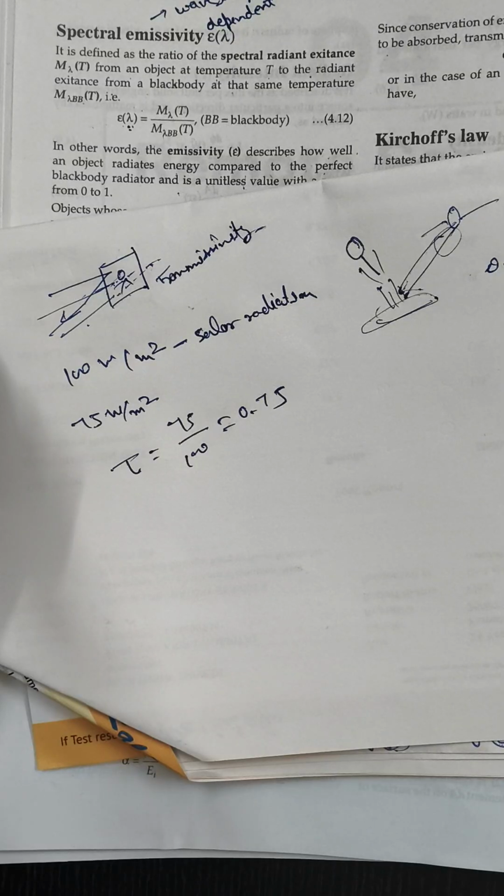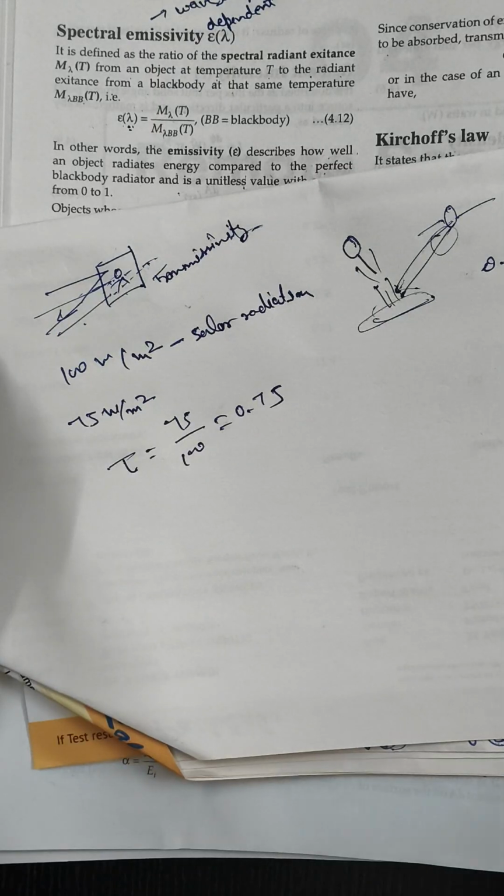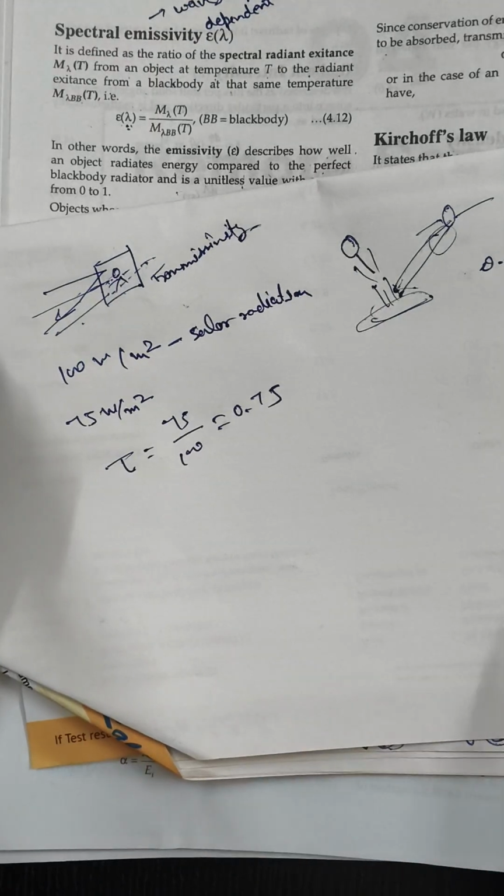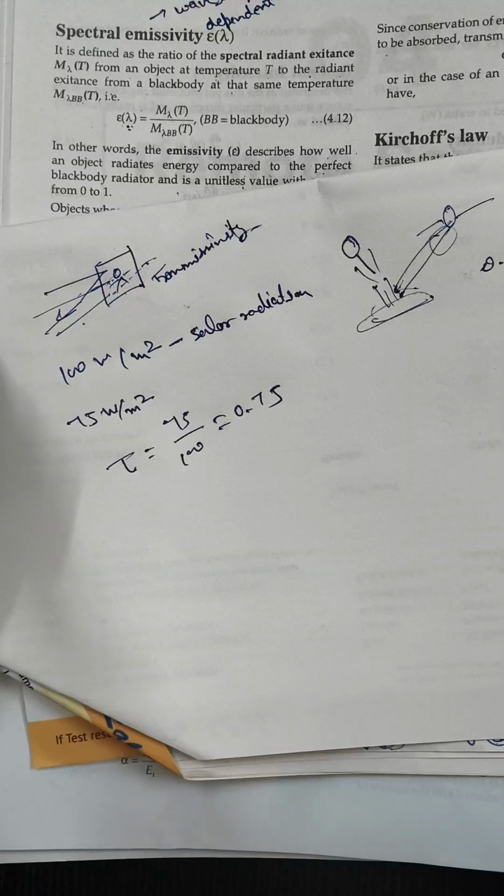Okay. So, a quick revision. What is transmissivity? Transmissivity is the ability of a material to allow radiation to pass through it.